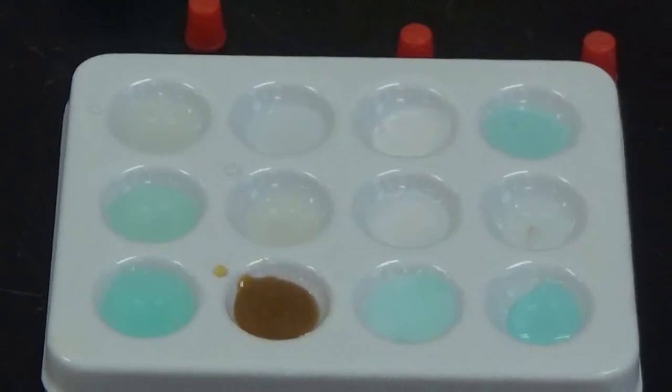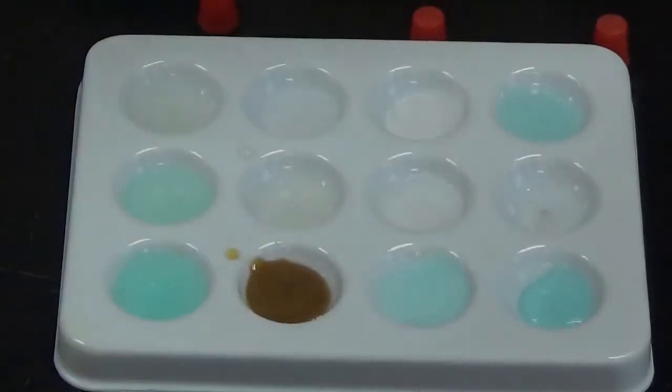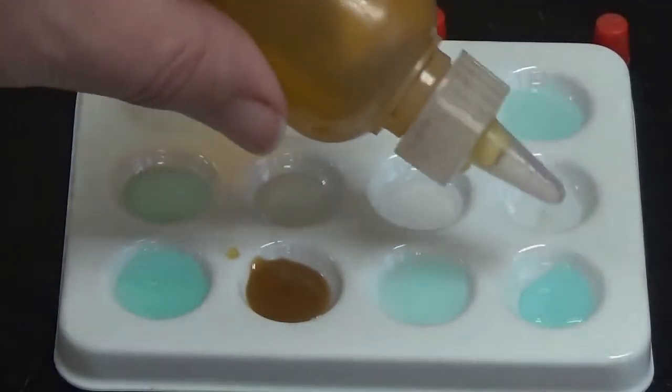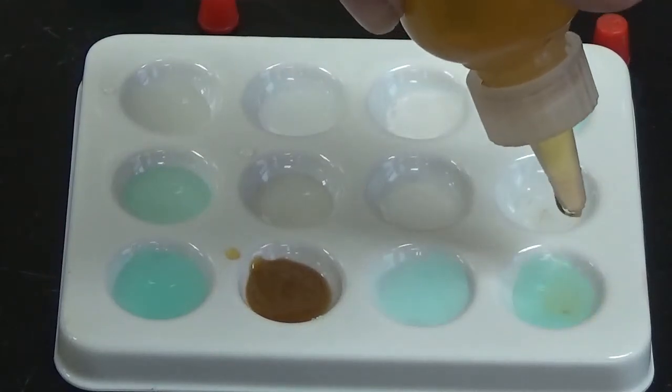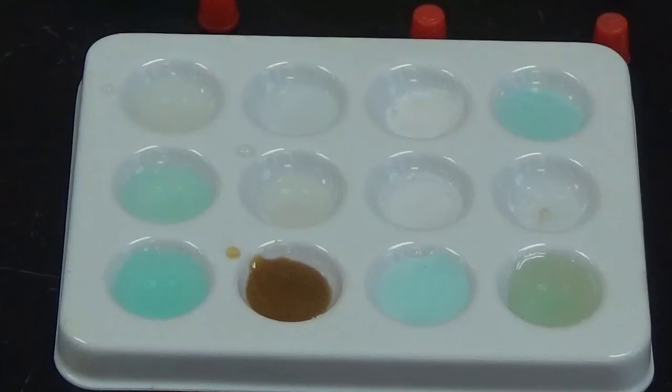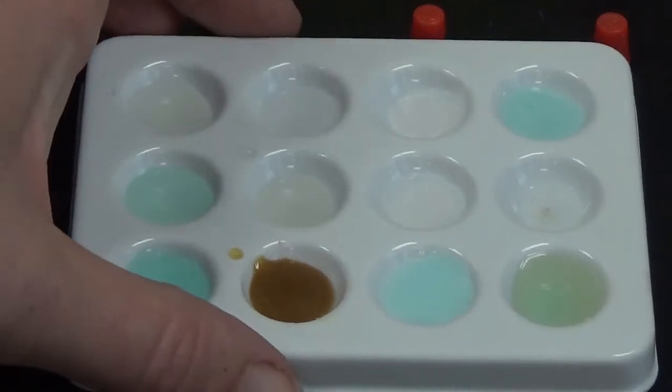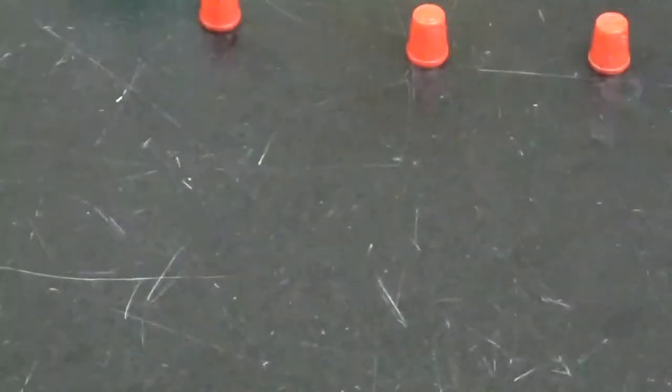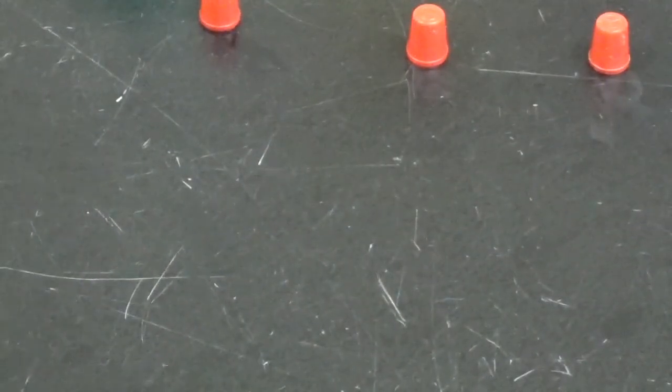Alright, so to the last well here, I'm going to add iron 3 nitrate. Nothing going on there but a color dilution. So we're done with that one. So we'll put that tray to the side. And again, we're going to reuse a tray.